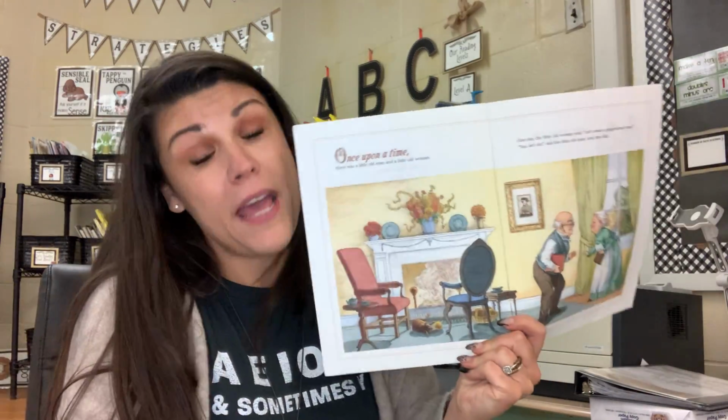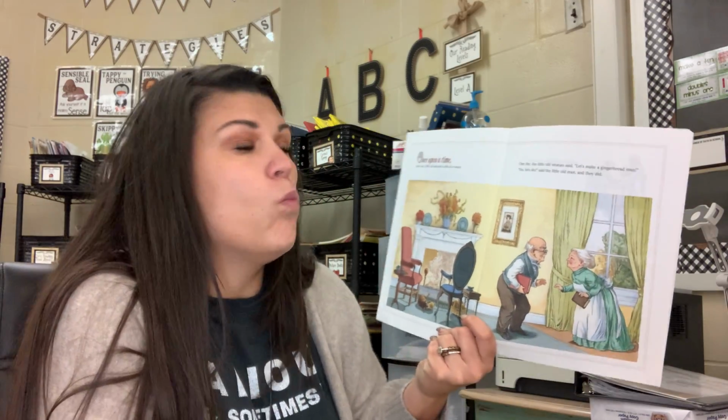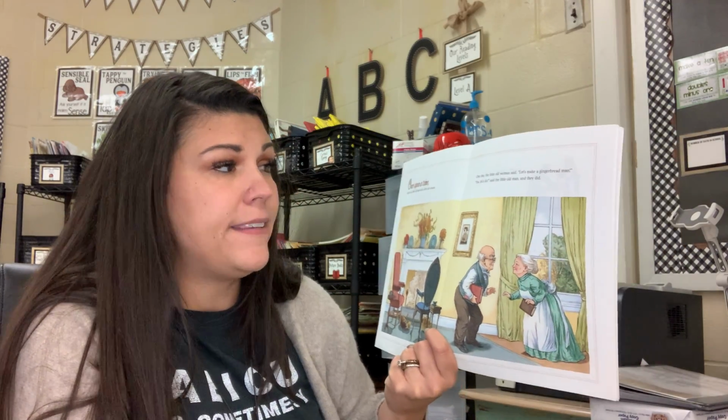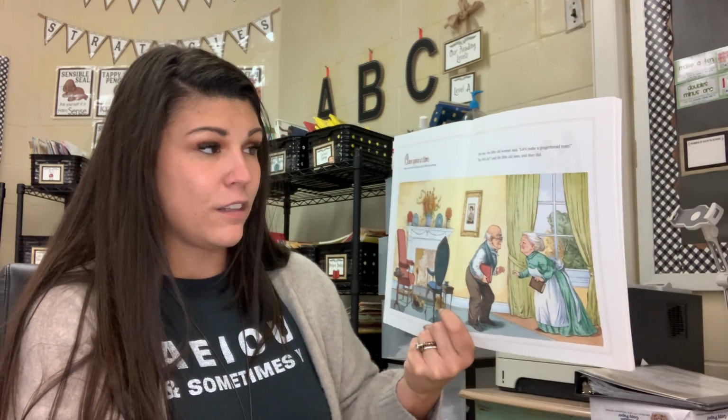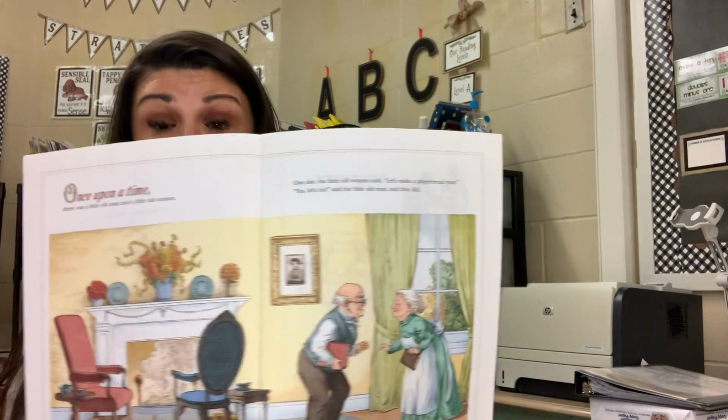Once upon a time. All fairy tales start with once upon a time. Listen for that in the other gingerbread books. There was a little old man and a little old woman. And one day, the little old woman said, "Let's make a gingerbread man." "Yes, let's do," said the little old man, and they did. Okay, so far, little old man, little old woman.